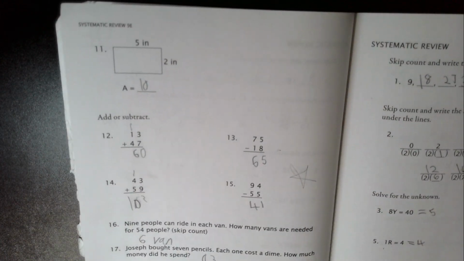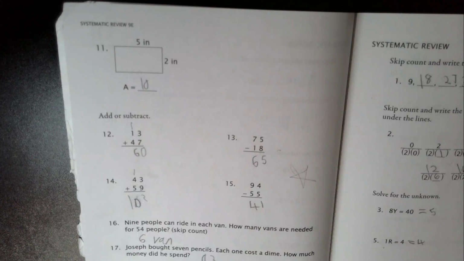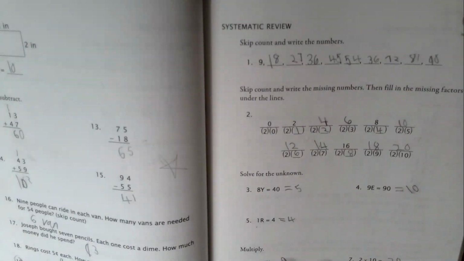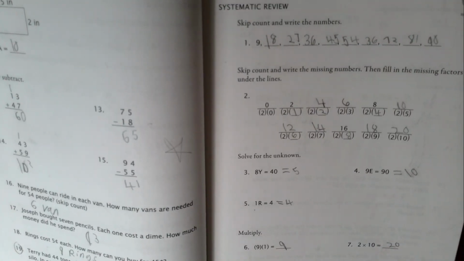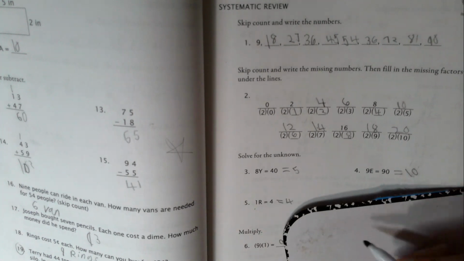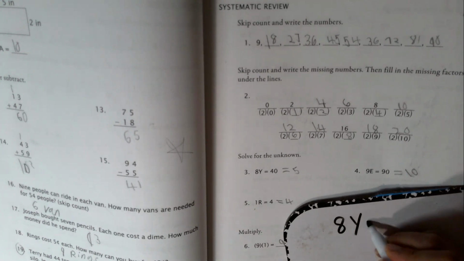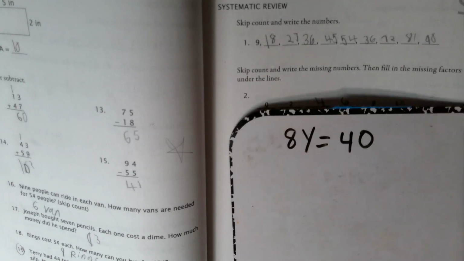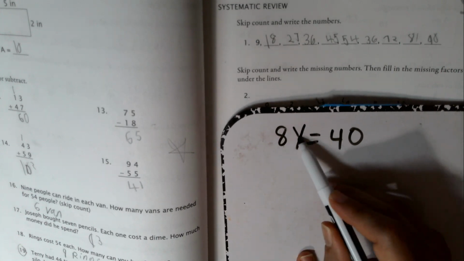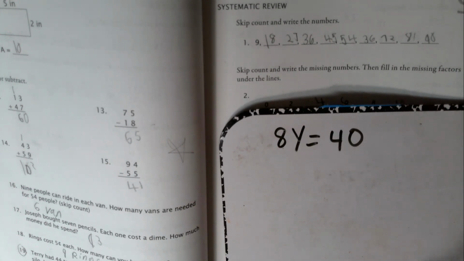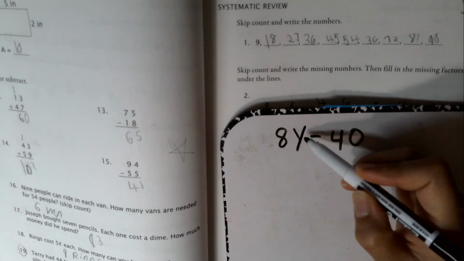Okay, let's see if there's anything else that I see that's a little bit different. The thing that I will go over again just to make sure because it was a little bit of a harder concept for the students. So this is on page 129 and it's number 3 and it says 8y equals 40. Okay, so what I'm telling the kids in class to do is when you see a letter Y, that's the same thing as seeing a blank. It means 8 times something we don't know.